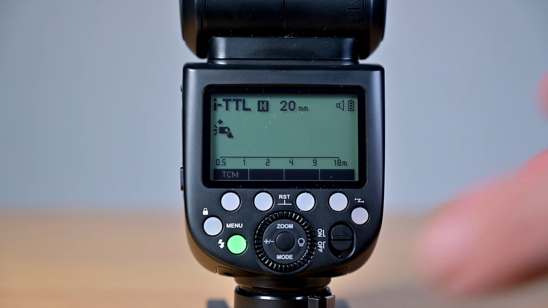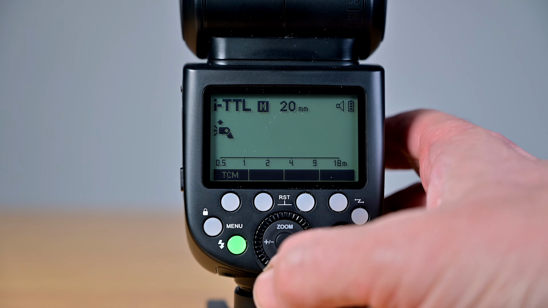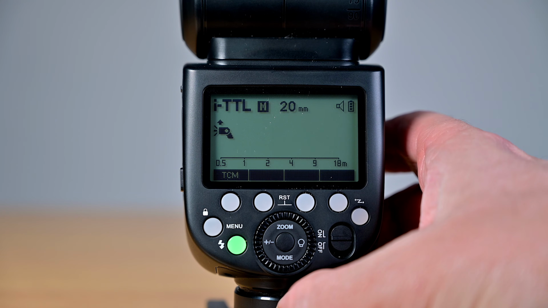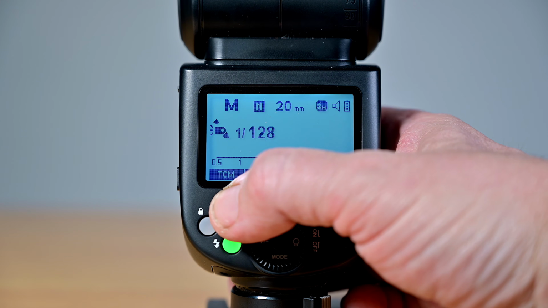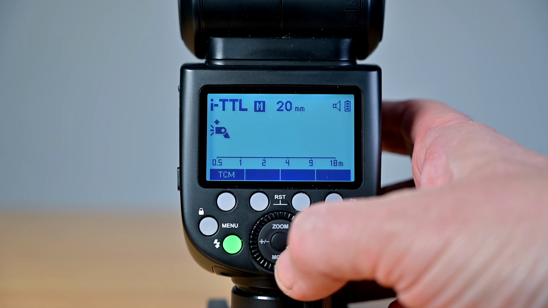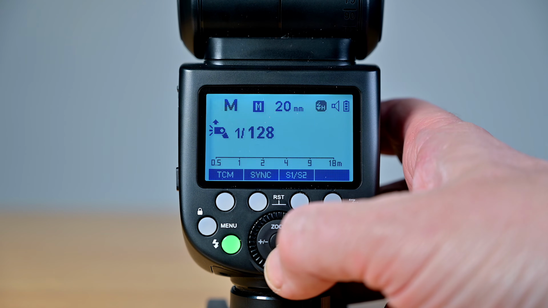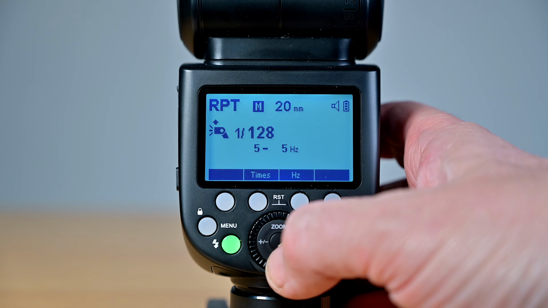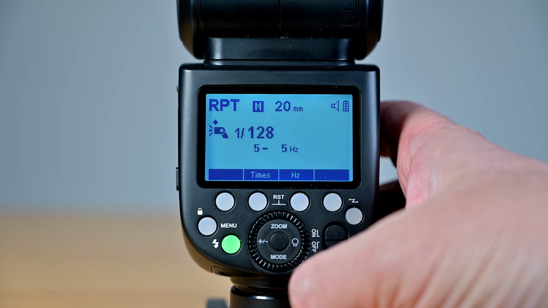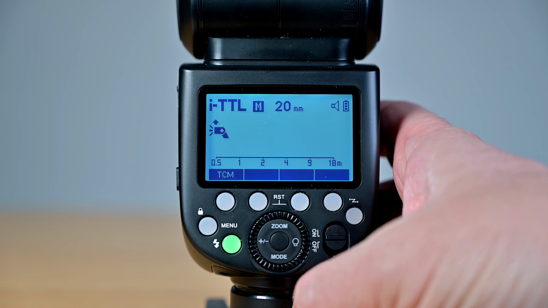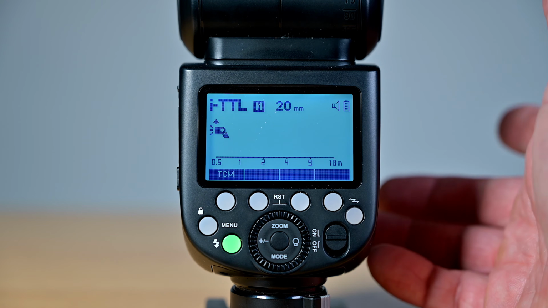So basically at the minute the flash is in ETTL, ITTL, whatever you want to call it. If we press this top left button here, it puts the flash into manual mode, or we can press the mode button here on the selector and that will also select manual mode. We can press it again and go to stroboscopic, where the flash flashes really fast. Never used it in my life, but somebody may. If we press the mode button again, we go back to TTL, whatever you want to call it.